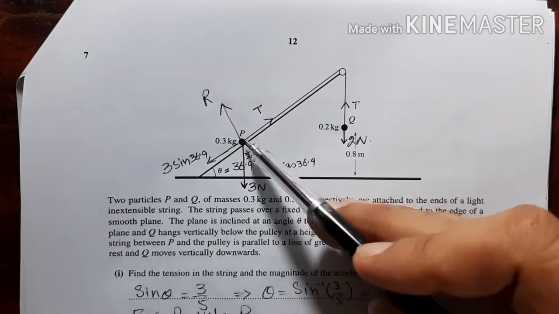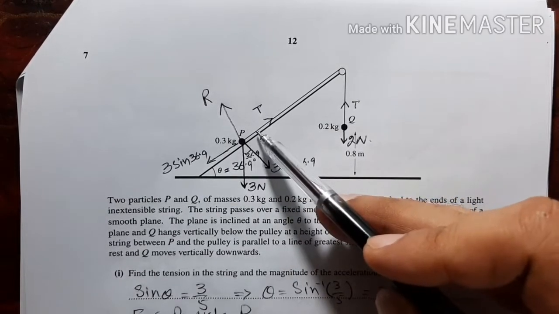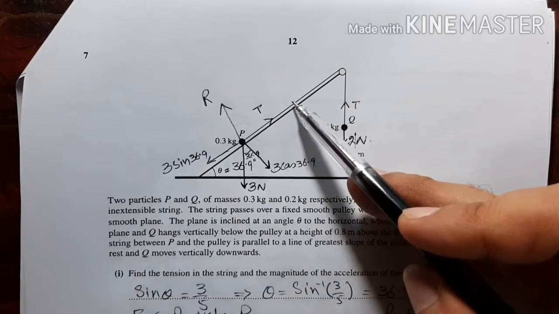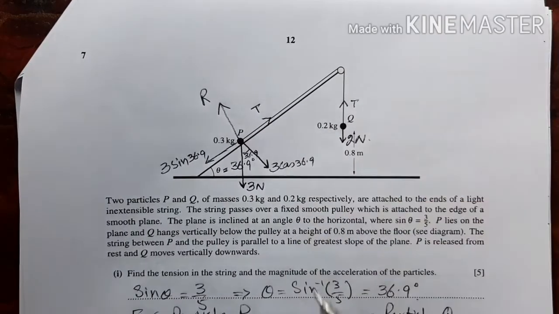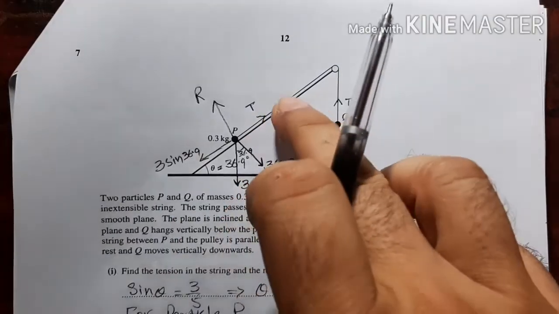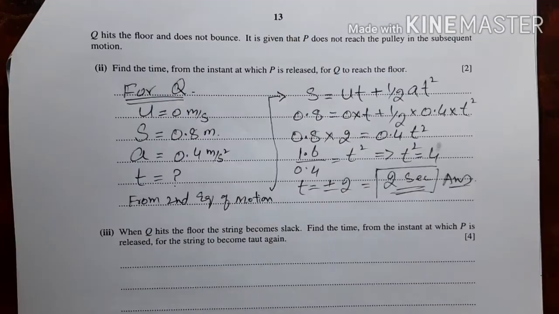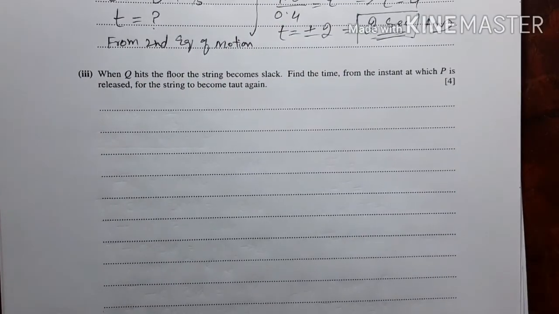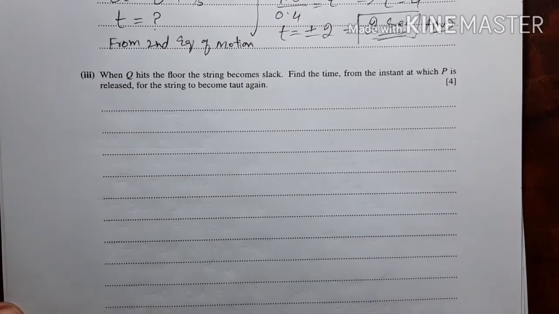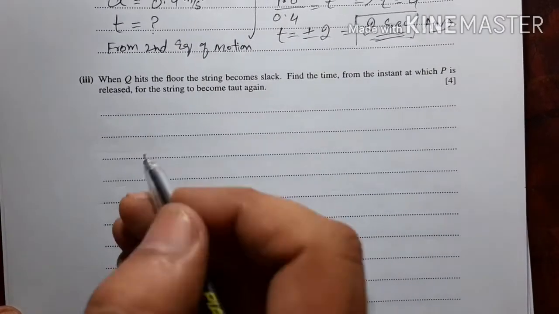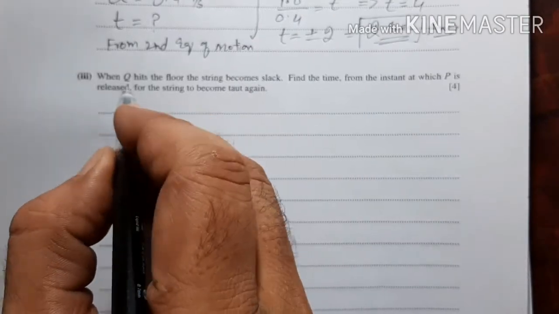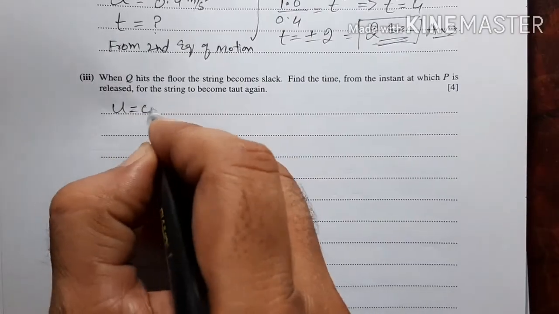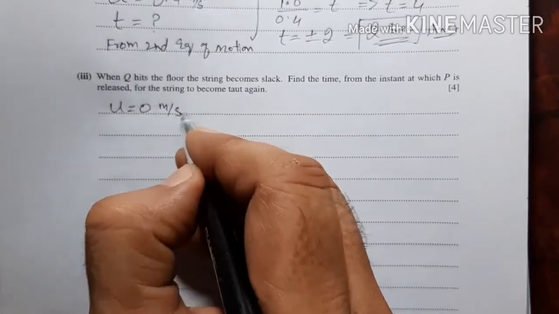So we need to find the time of that second part of the motion, forward and backward. We know the first part of the motion takes 2 seconds, plus the time of the forward and backward motion will be the total time. For that, we need to find the final velocity of P first. Since P started from rest, u is 0 meters per second.